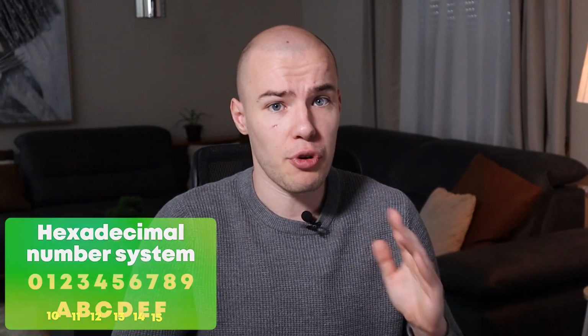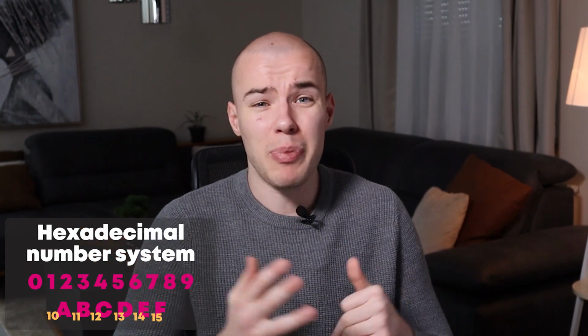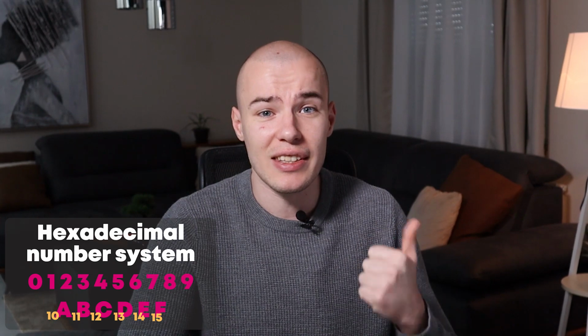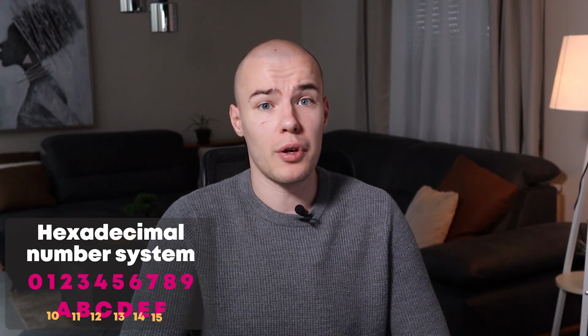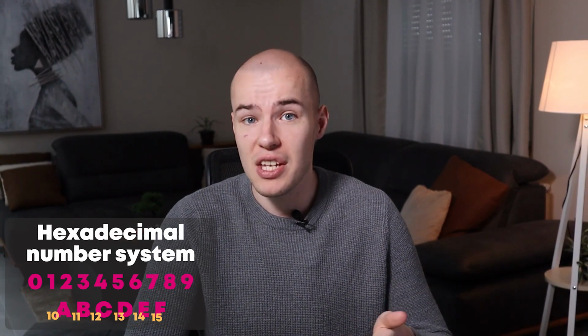Do you remember our discussion where we mentioned that we are able to use different number systems, and one of those systems was the hexadecimal system? Inside of it, we had values in the range from 0 to 9, which are your regular numbers, but we also had the letters A, B, C, D, E, and F, representing numbers from 10 to 15.